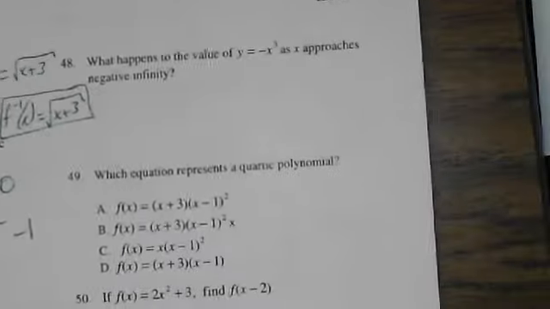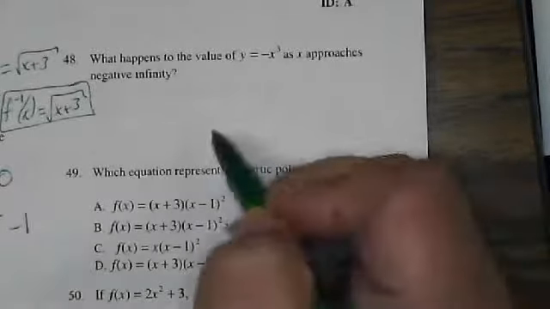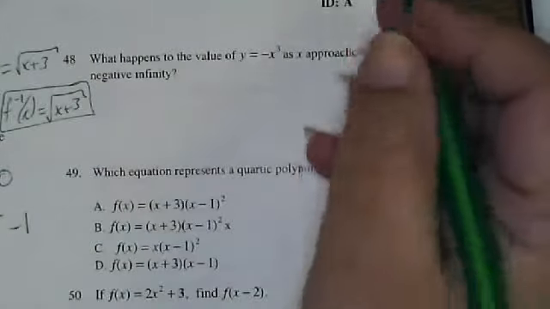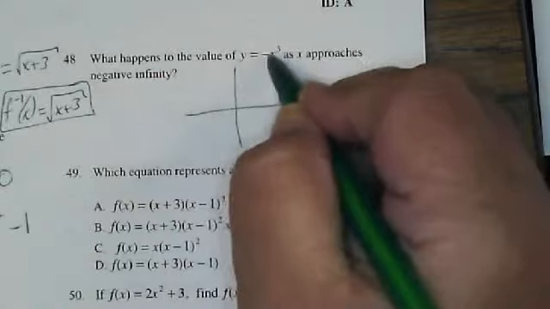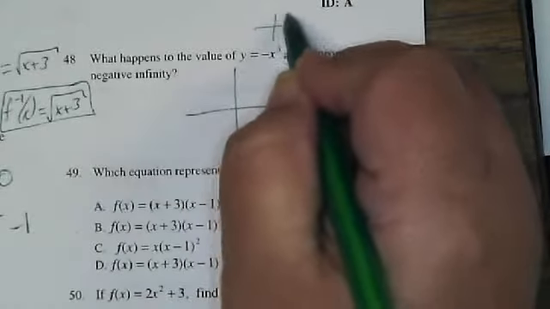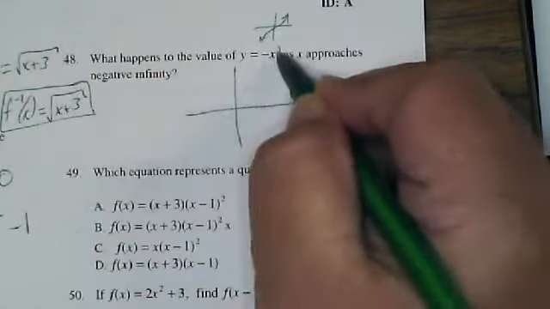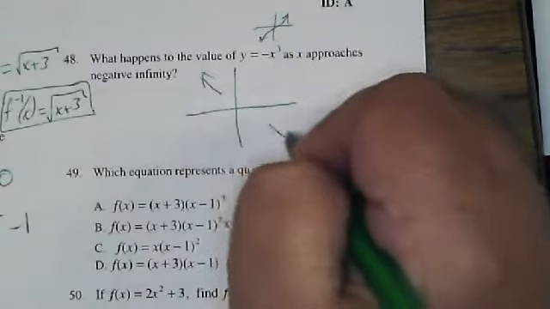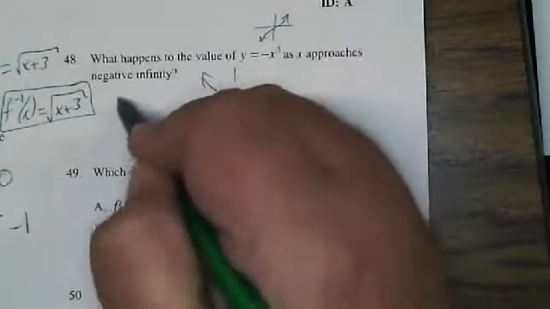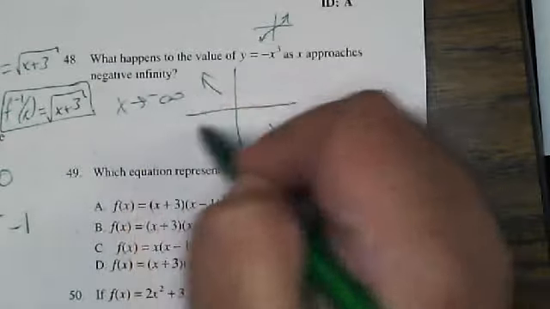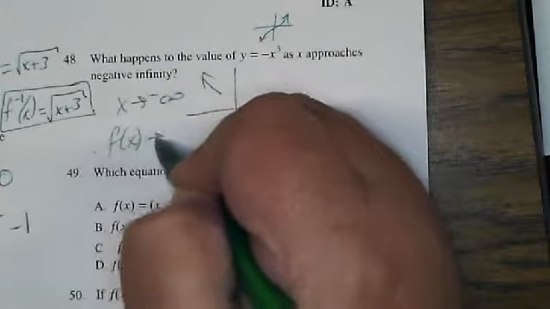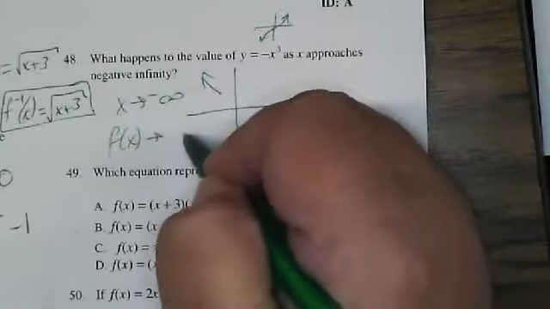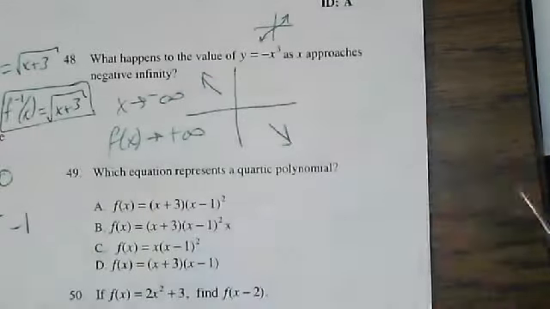Alright, we're almost done. 48. What happens to the value as it approaches negative infinity? Okay, here is your graph. Now, an x cubed usually looks like this. But if it's negative, it's going to flip this way. So as we approach negative infinity, what does our f of x do? It goes up, up, up. It goes to positive infinity.